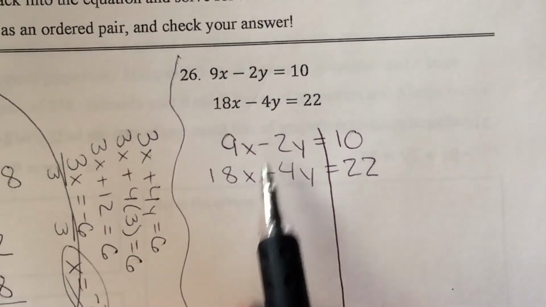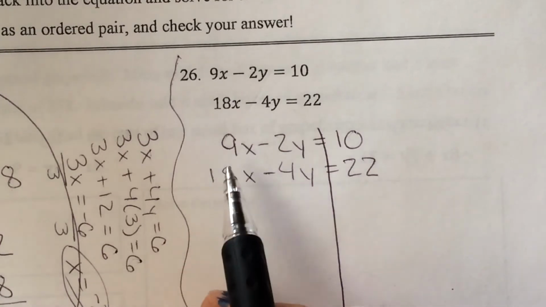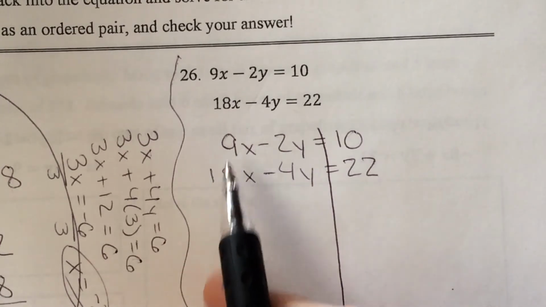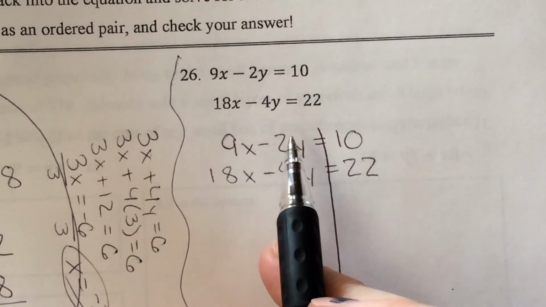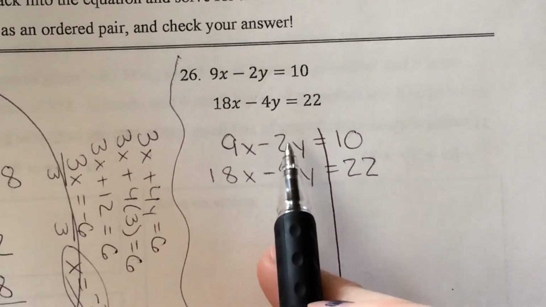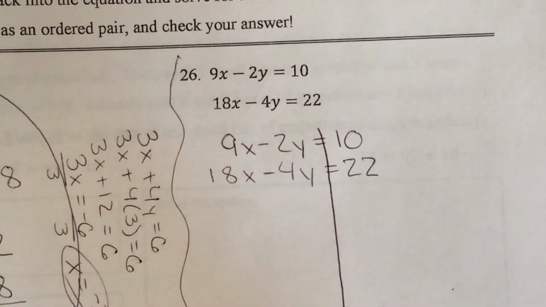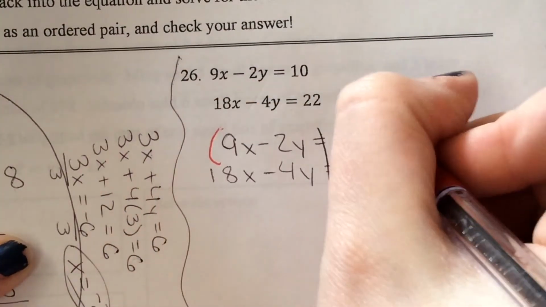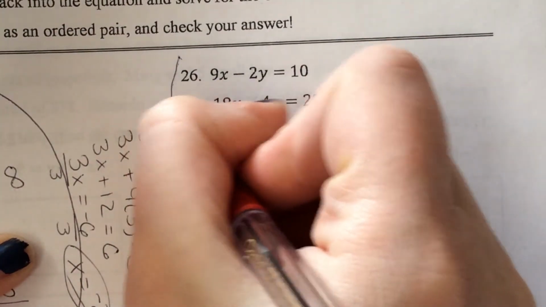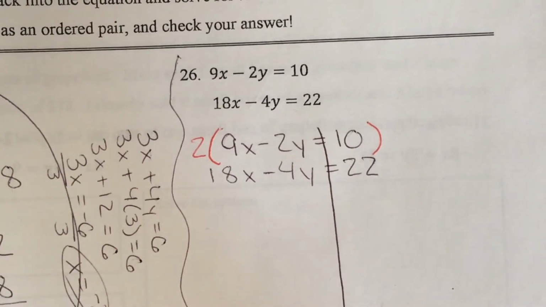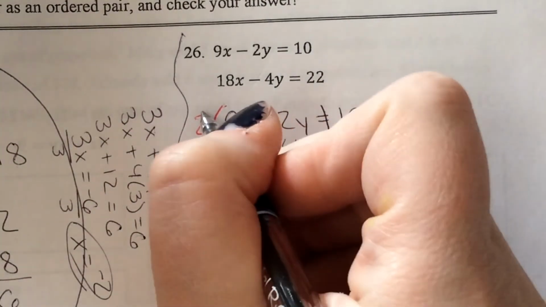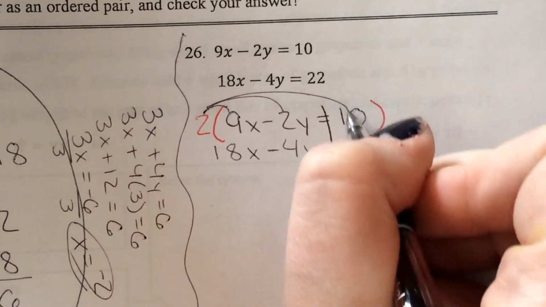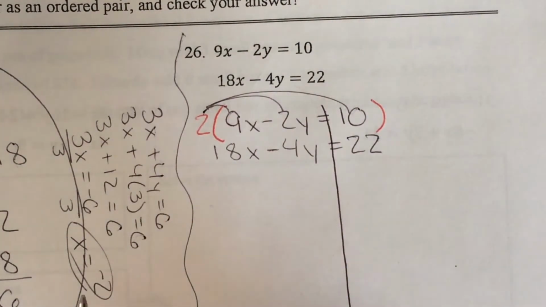And upon looking, I can do it for both. I could make 9 be 18 if I multiply it by 2, and I can make this 2 be 4 if I multiply it by 2. So it looks to me like what I'm going to have to do is multiply that top equation, the whole thing, by 2. Okay? So let's do that. Remember, it's distributing, and rewrite both equations.